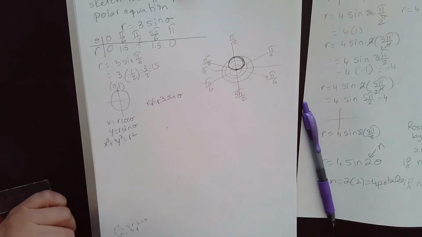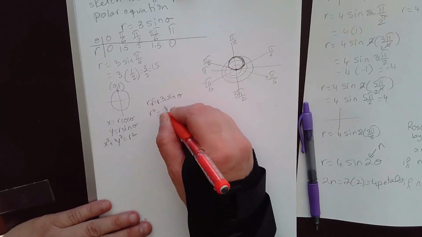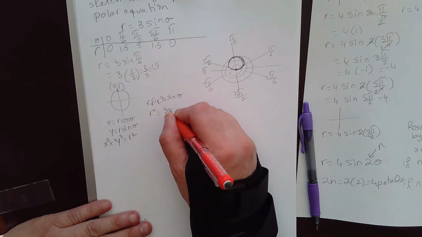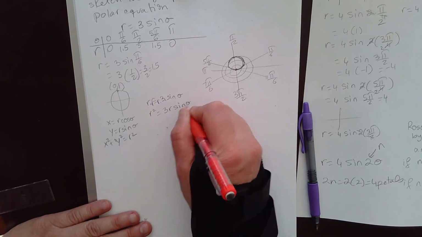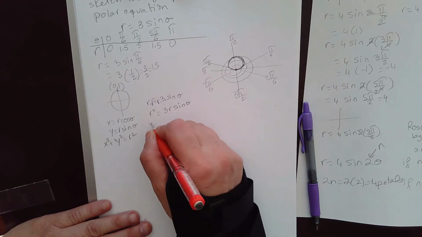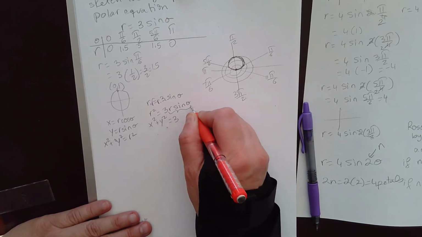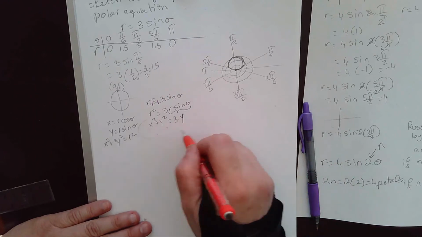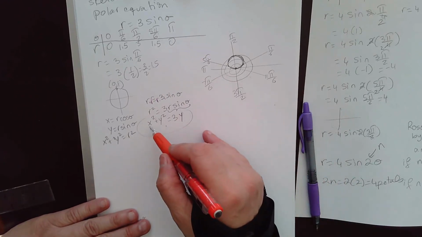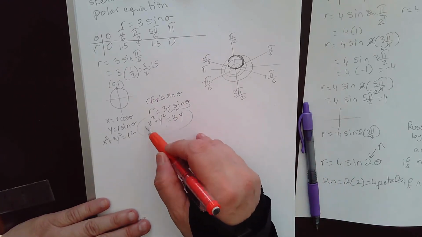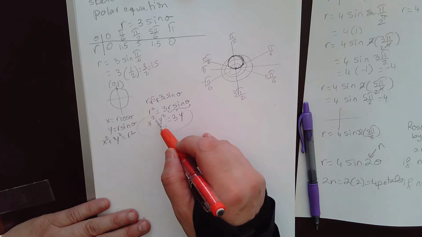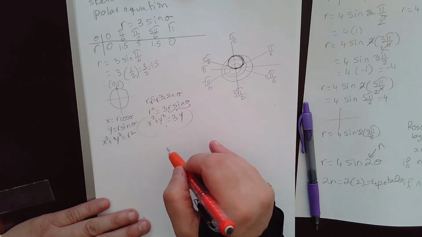That gives me r squared equals 3r sine theta. Well, r squared is x squared plus y squared, and r sine theta is y, so x squared plus y squared equals 3y. When both x and y are squared with the same coefficient, you have a circle.